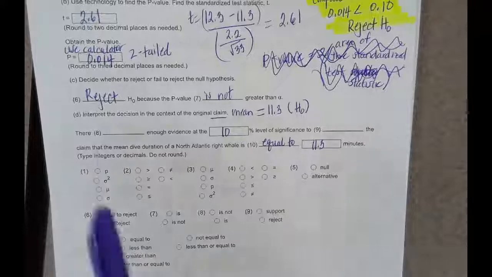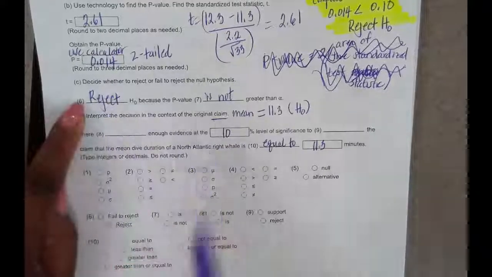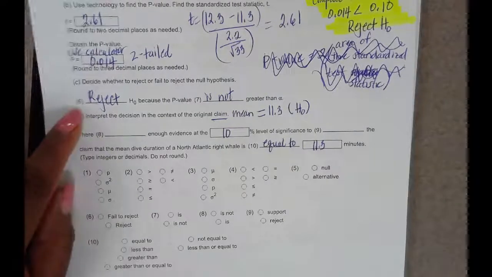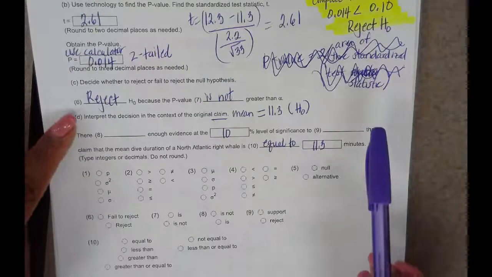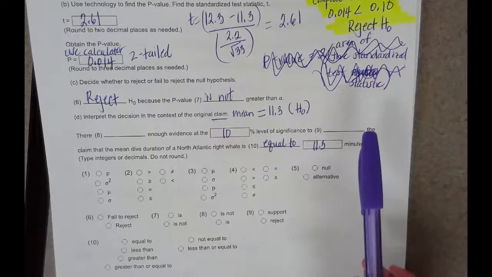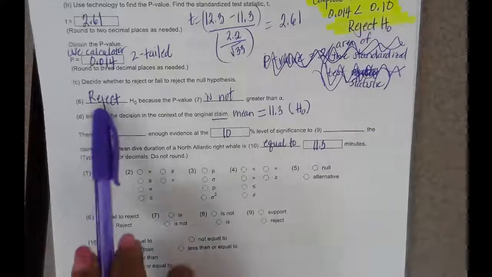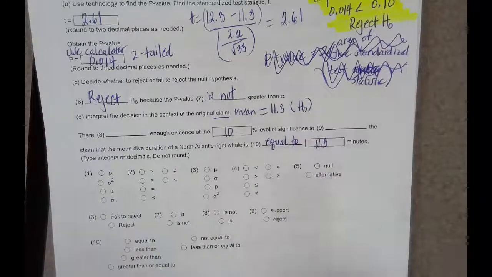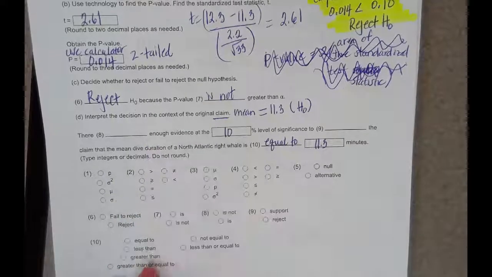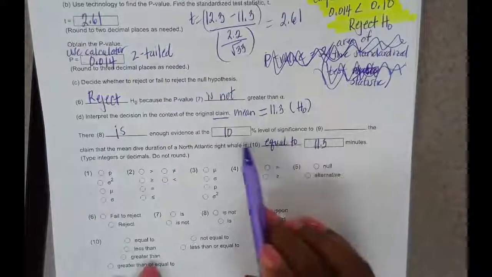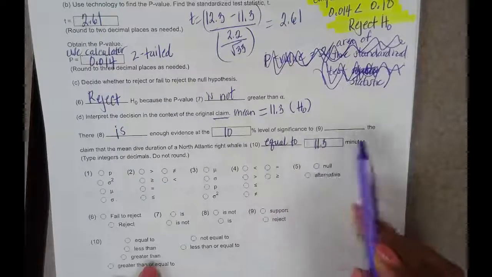We are rejecting the H naught. If we're rejecting H naught, that means we have enough evidence, and H naught is the claim. That means we have enough evidence to reject. There is enough evidence at the 10% level of significance to reject.